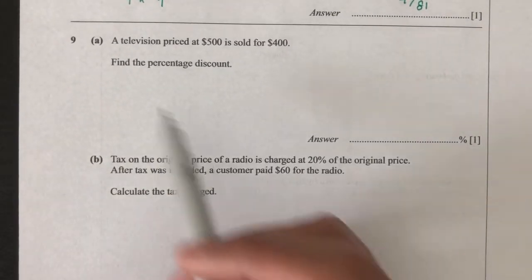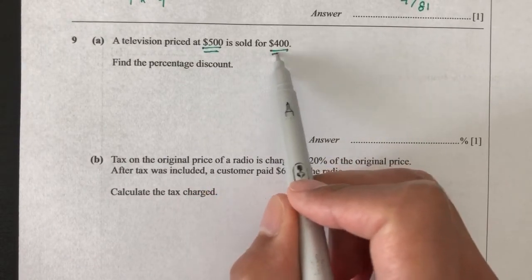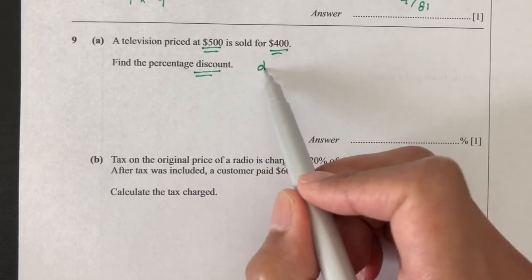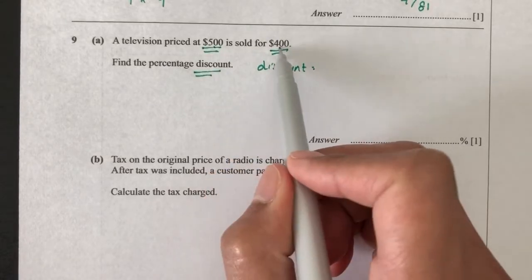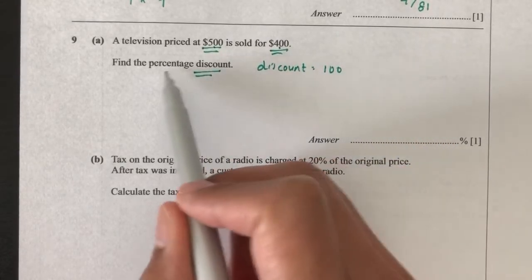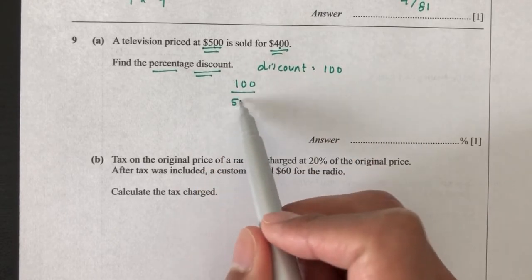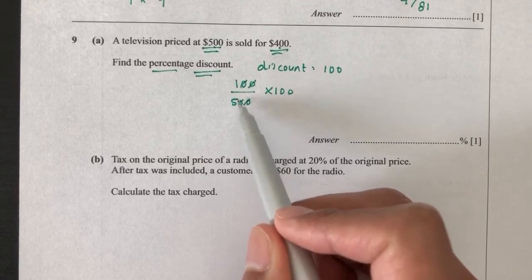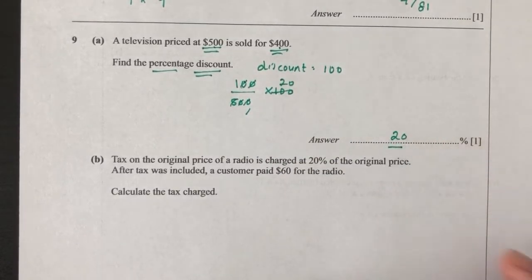Question number 9. A television priced at $500 is sold for this price. Find the discount. So let's find the discount first. The discount will be 500 minus 400, which is 100. Now the percentage discount will be 100 over the initial amount times 100. That will be 20%, which will be your answer for part A.